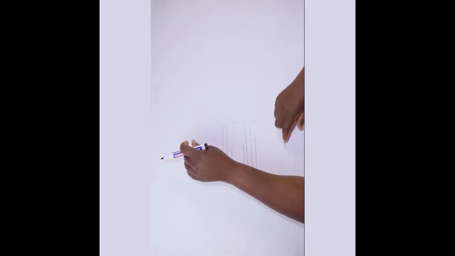Good day, matrics. You're speaking to Thandi Khosa. This is Paper 1 revision for the final examination 2019. So we're going to study Question 4, which is functions and graphs. That is a combination of all types of graphs that we have from Grade 10 to Grade 12.